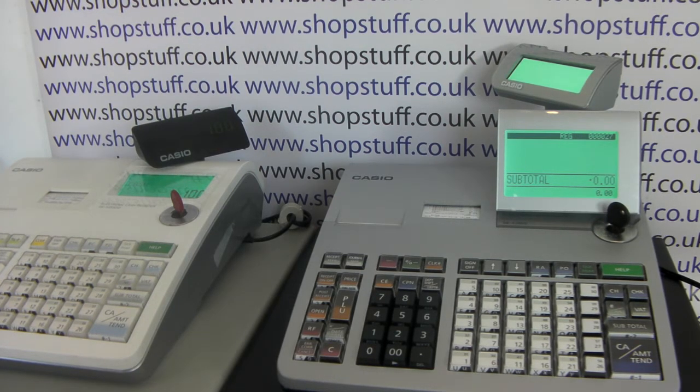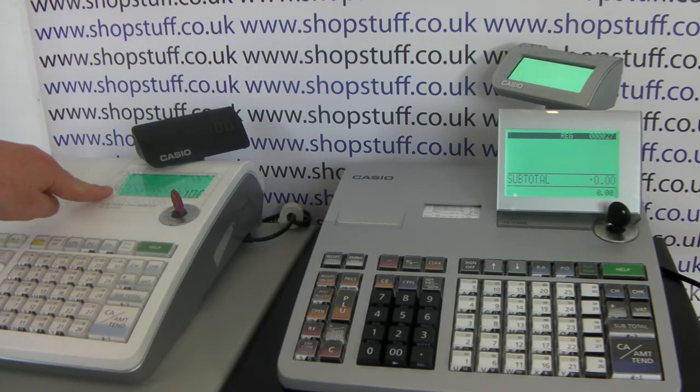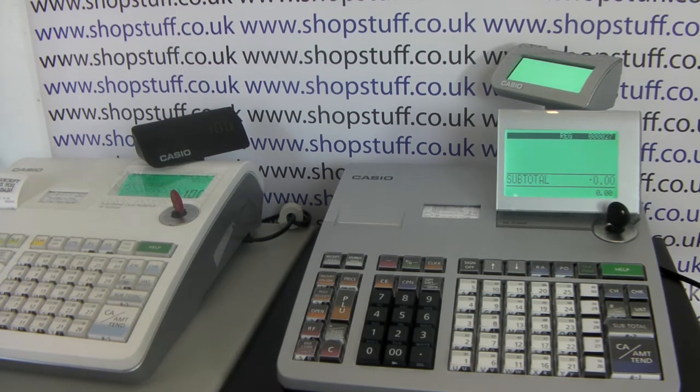So on the machine, the operator and customer display on the SE-S3000 are a lot better visually than the displays on the 2000. If we look at the operator display here, we can see it's fairly small. It is a bright display, but it's only one line, so you can only see one line of the sale at a time.